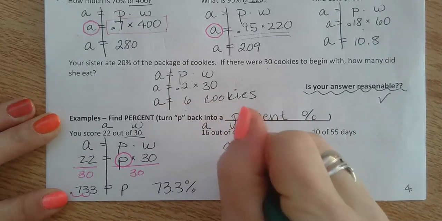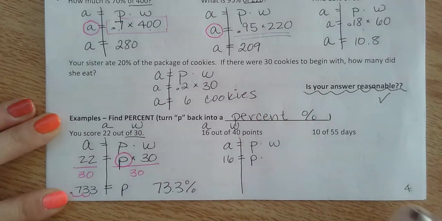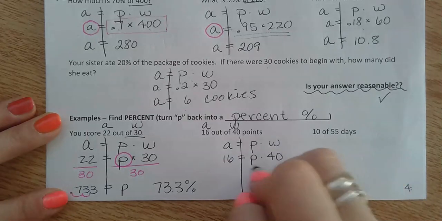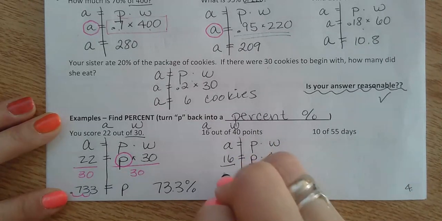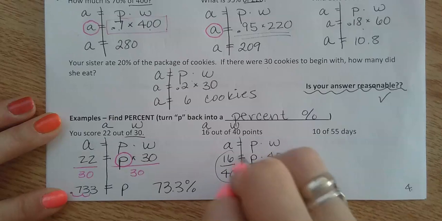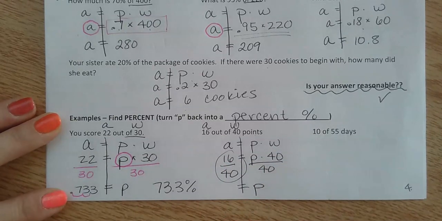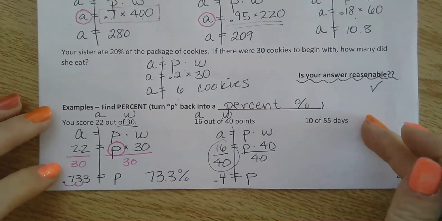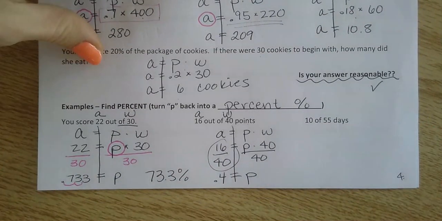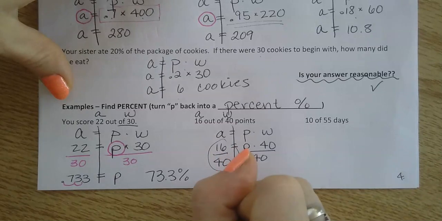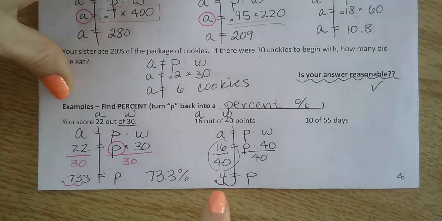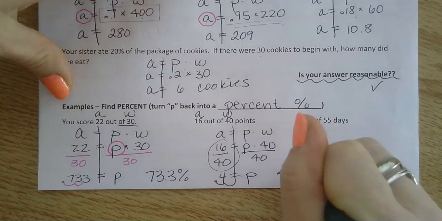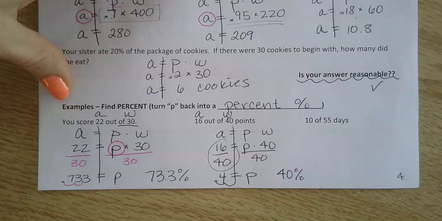I got 16, looking for P. The whole was 40, or the total was 40. To solve that, divide by 40 on both sides. Type this into your calculator. When I type it in, I get 0.4. If you write that as your answer, or choose that as your answer, it would be wrong. Move it back over 2 places. Your job is to understand that 0.4 as a decimal is 40% with a percent sign.